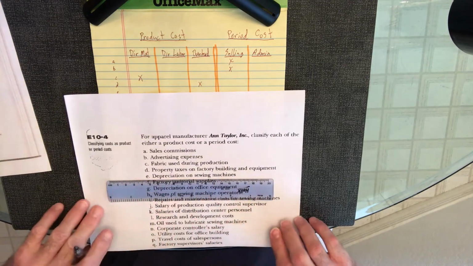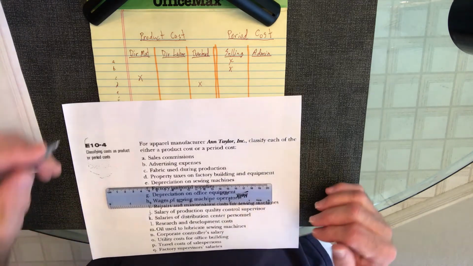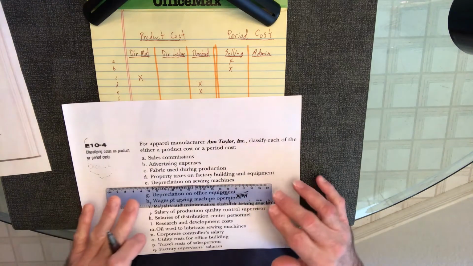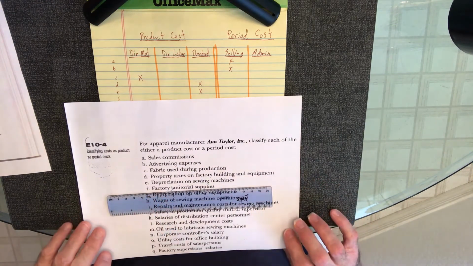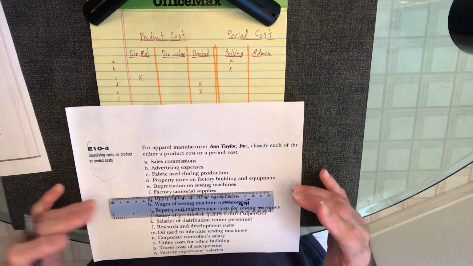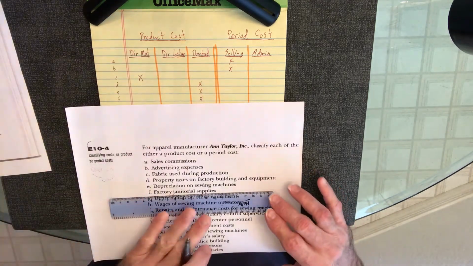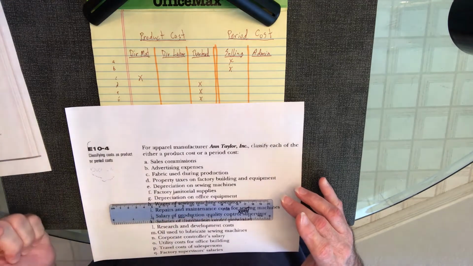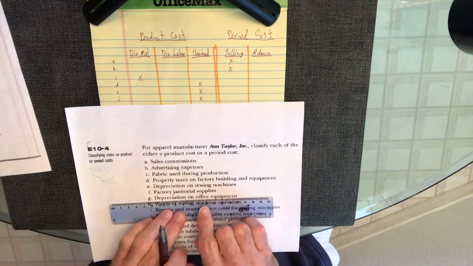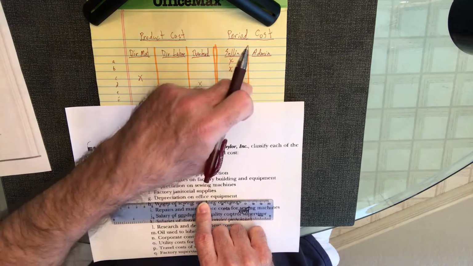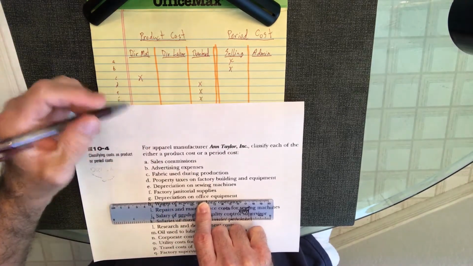Depreciation on sewing machines, that's going to be on the factory floor, so that's going to be overhead because it's not going to be tied to any specific product. Factory janitorial supplies, again, this is in the factory, and it's going to fall under overhead because it can't be tied to any particular product. Depreciation on office equipment, well, this implies this is a corporate headquarters, and so it's going to fall under administration.